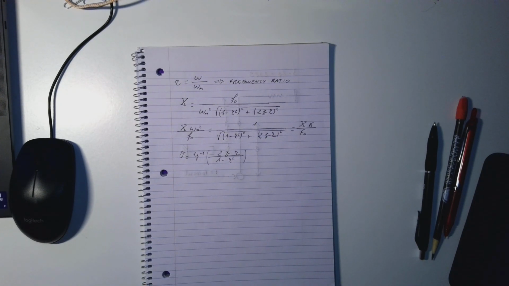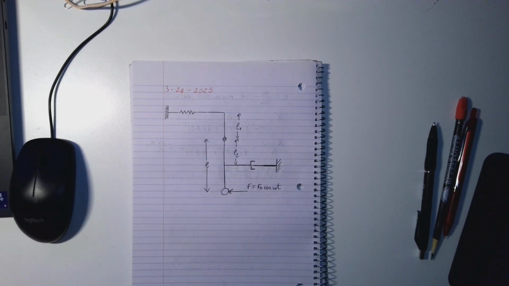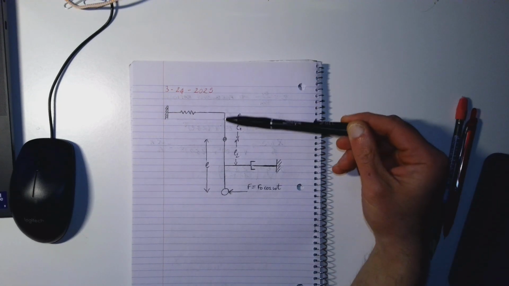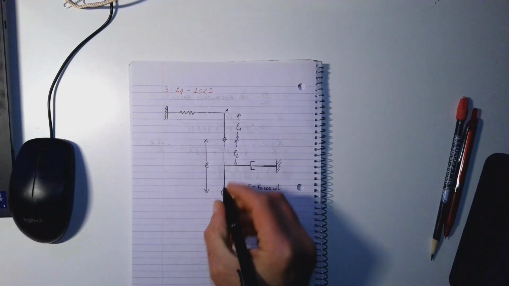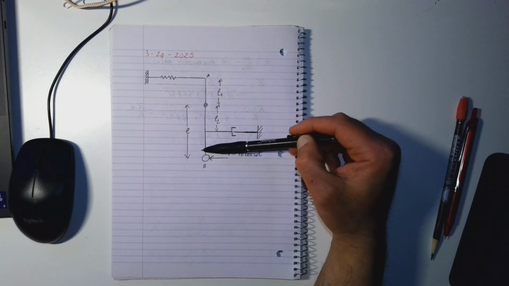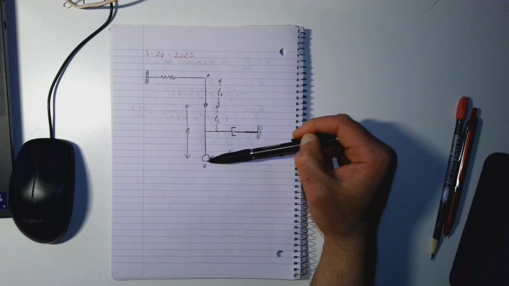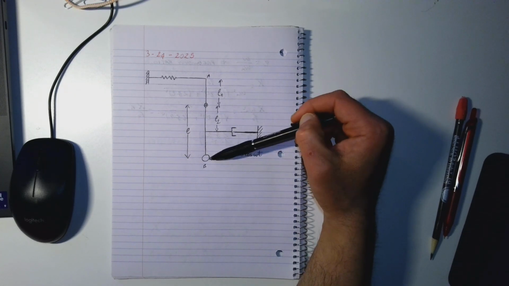Alright, if there are no questions, today I would like to go over a problem first. So I would like to see what's going on in this system here. Here we have this vertical rod that goes from, let's say, point A to point B, and at the bottom of this rod we have this mass M. Also there is a hinge at this point of the rod.